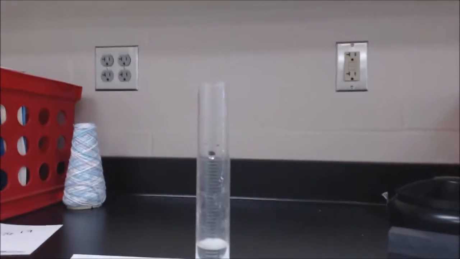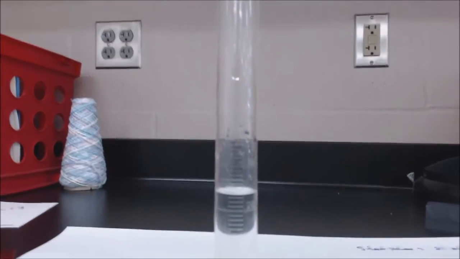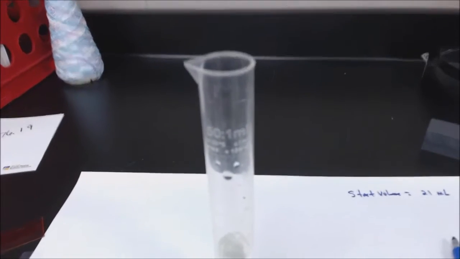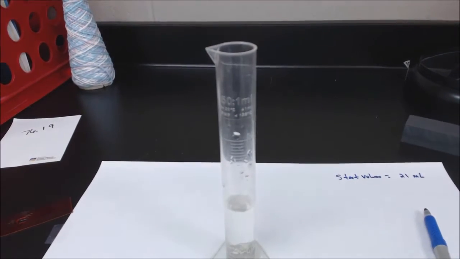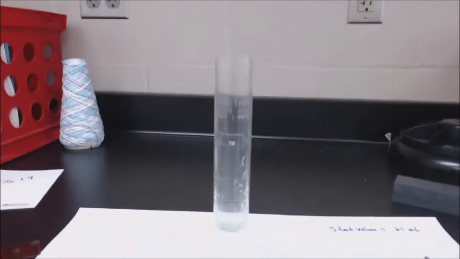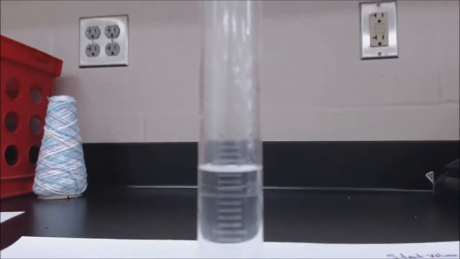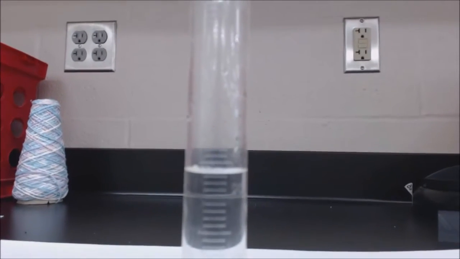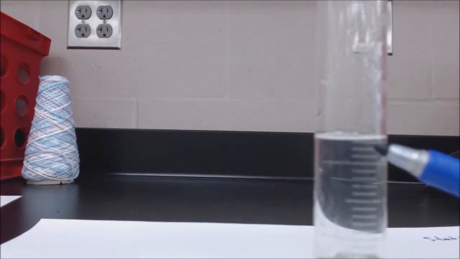Now, we're going to take a close look again. And this is really important: you don't want to look at it from up here and try to figure out what the volume of water is reading now. You actually really need to get down right here at eye level. And then you need to read, you'll see how the water kind of curves a little bit. That's what we call a meniscus, that very bottom part of the curve. So when you are reading this, you want to get down really low on it so that you can read it right at the bottom of the water level.